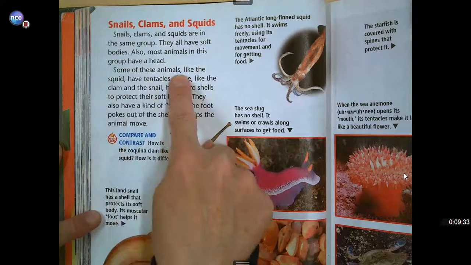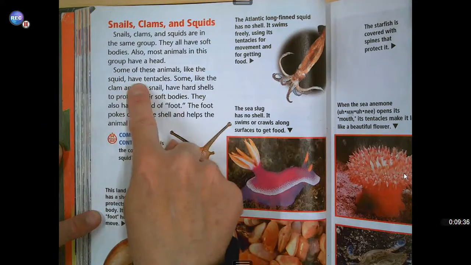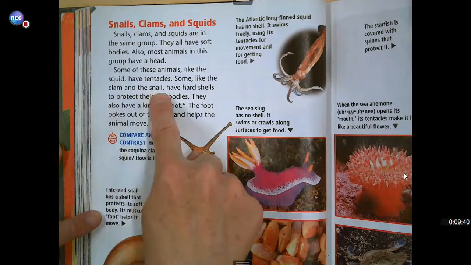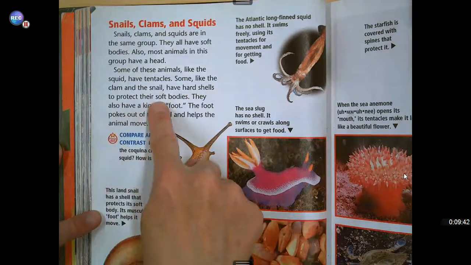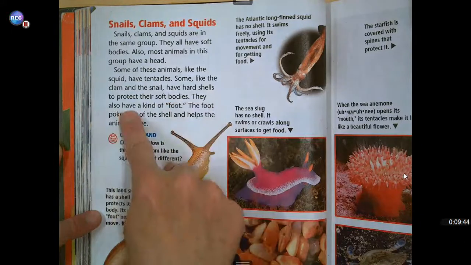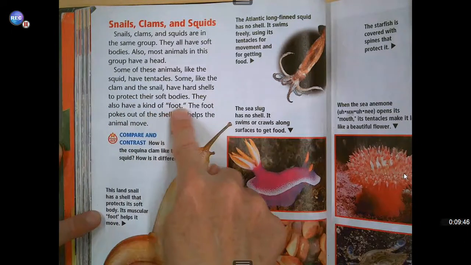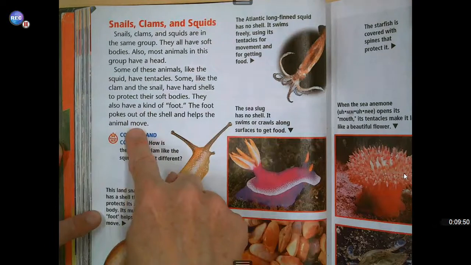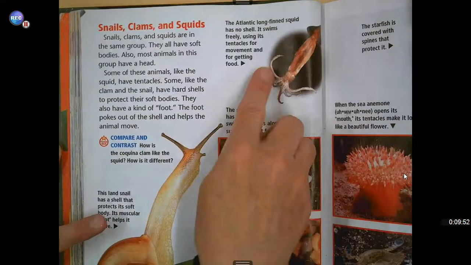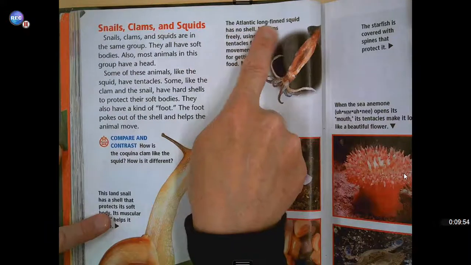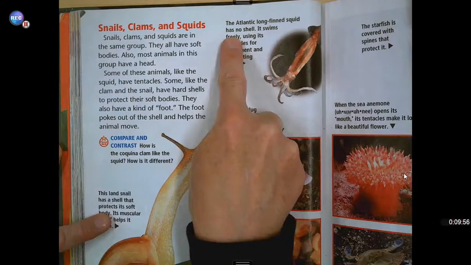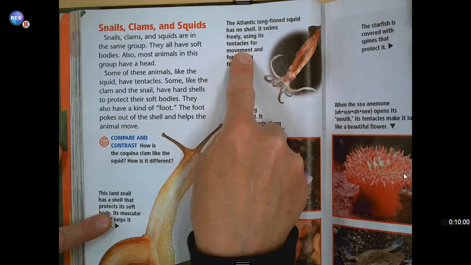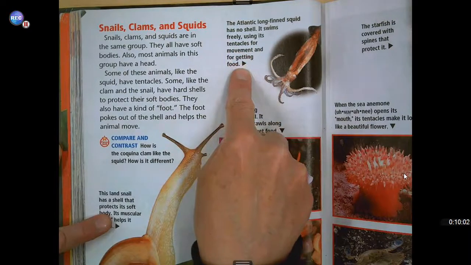Some of these animals, like the squid, have tentacles. Some, like the clam and the snail, have hard shells to protect their soft bodies. They also have a kind of foot. The foot pokes out of the shell and helps the animal move. Okay, let's read our captions. The Atlantic long-finned squid has no shell. It swims freely using its tentacles for movement and for getting food.